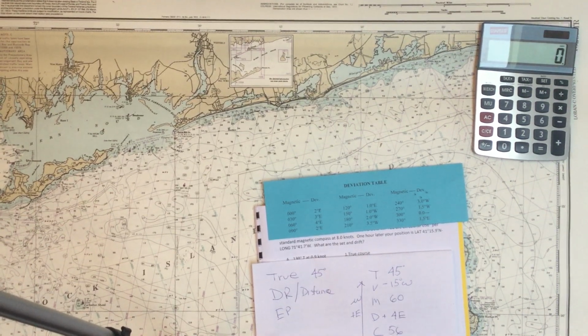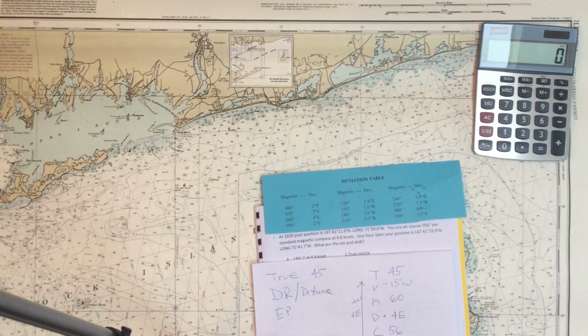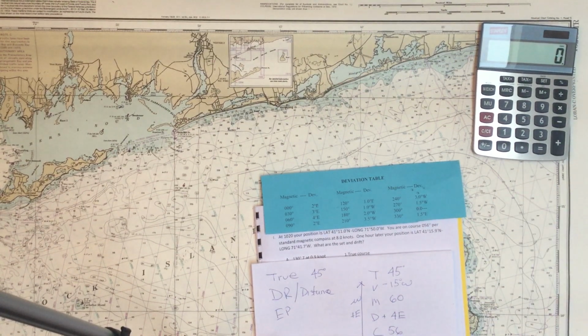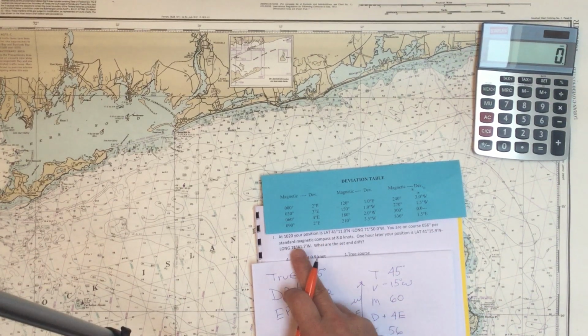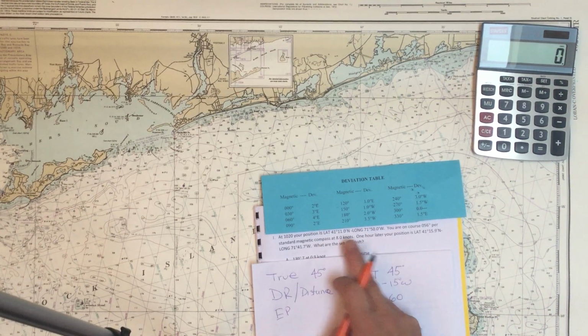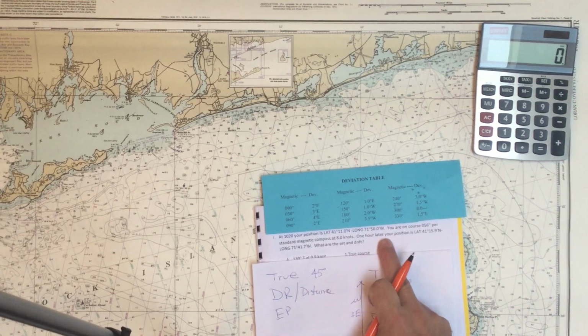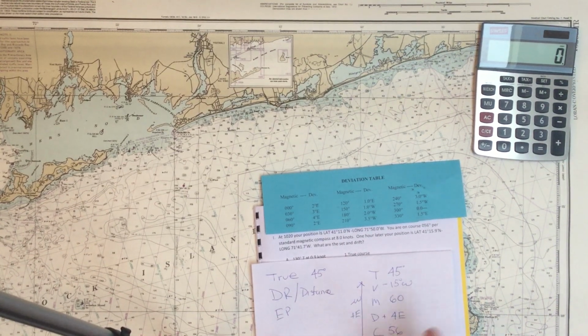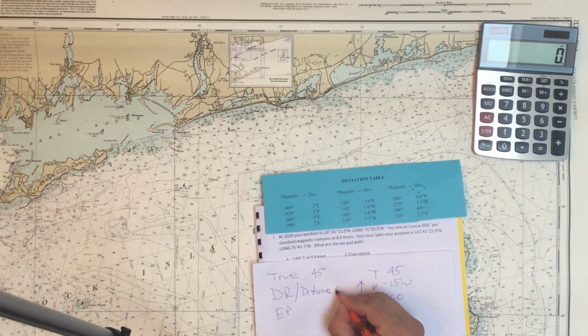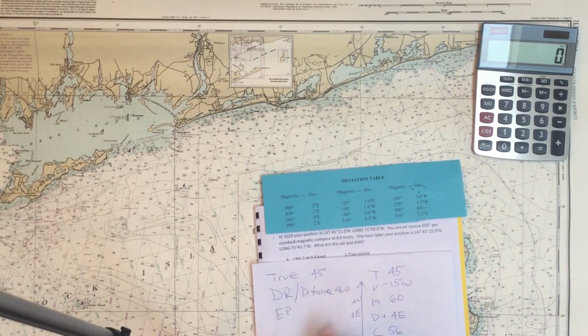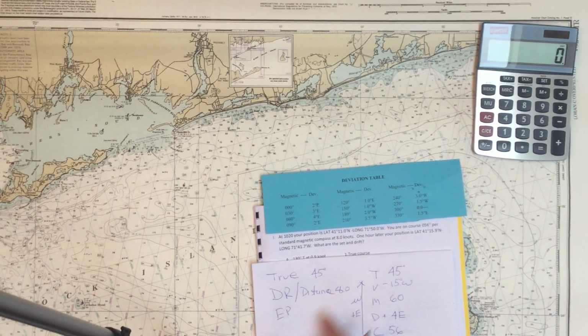My DR, my dead reckoning position, is how far I will travel, given the time I was out there. So if I'm going at a speed of 8 knots for 1 hour, how far will I travel? Well, that's pretty easy. I'll travel 8 miles. So my DR, or my distance, is 8 miles.